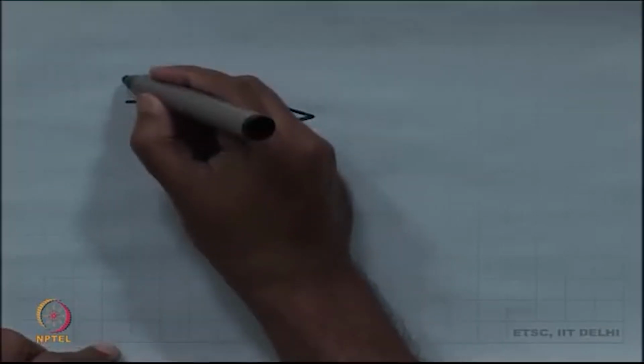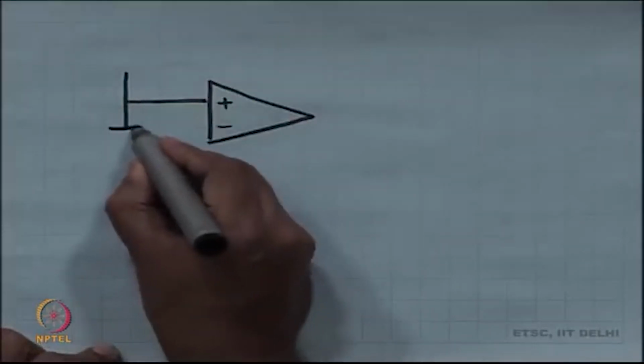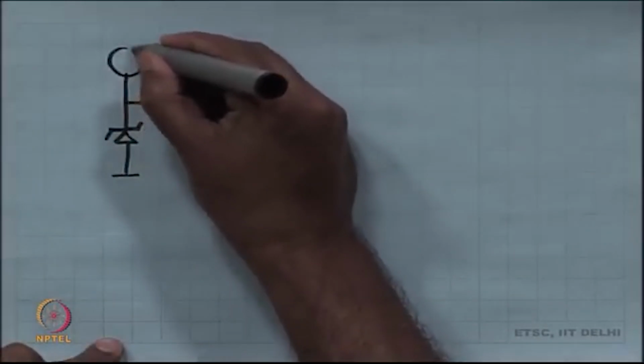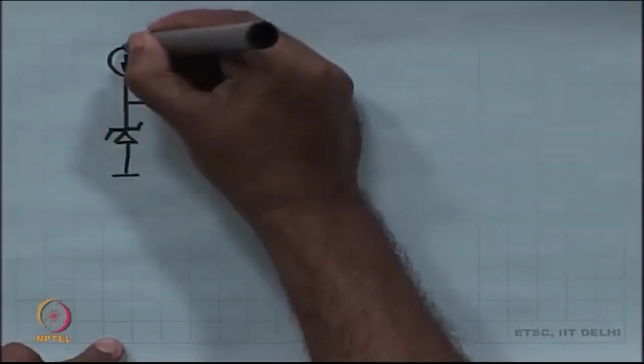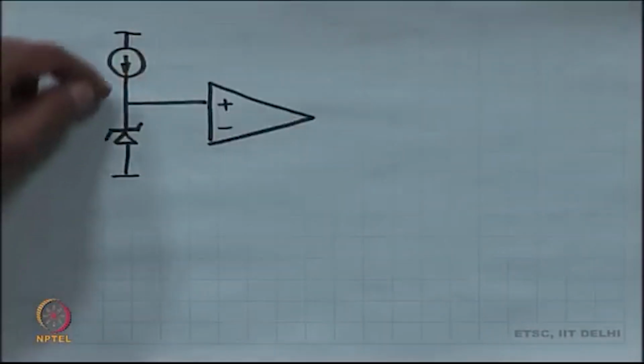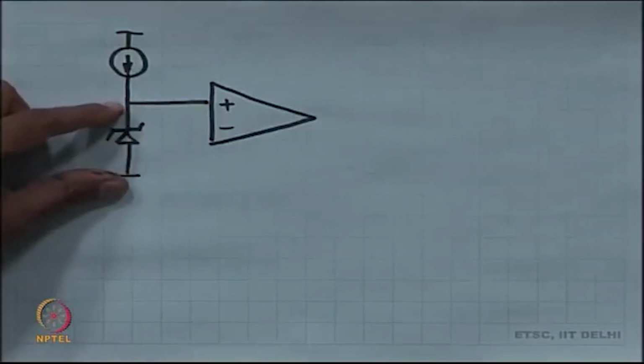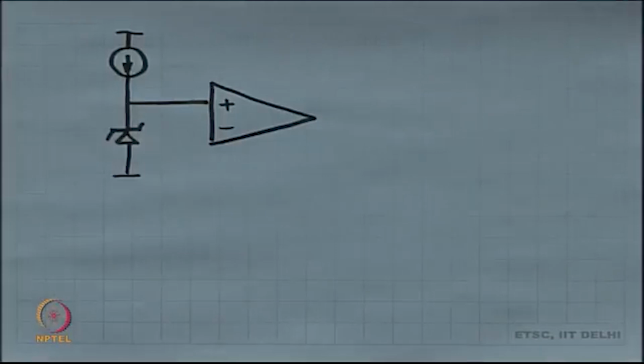Zener diode. Have you heard of a Zener diode? The symbol is like this. Okay. The Zener diode has a fixed breakdown voltage. Okay. So, if I push current through a Zener diode, then the voltage that it creates is a constant voltage.